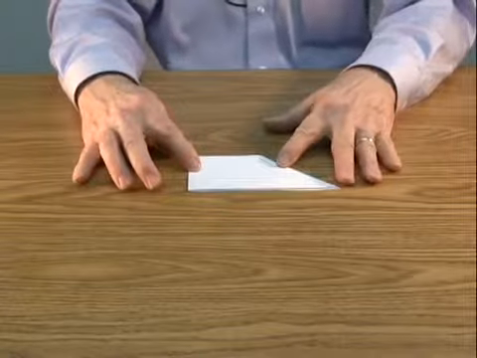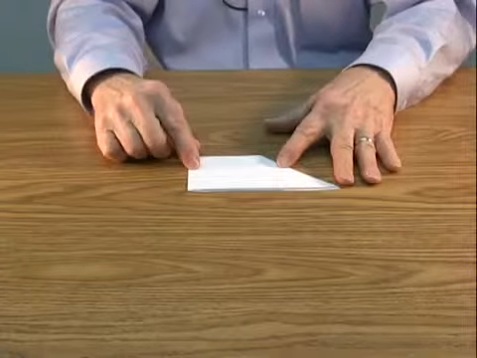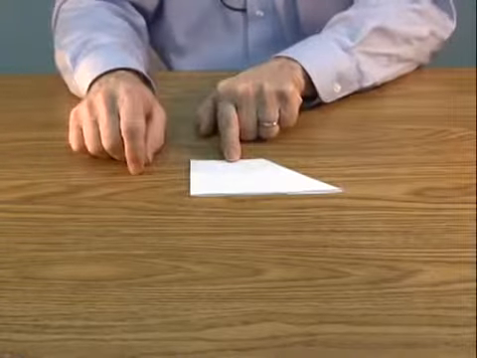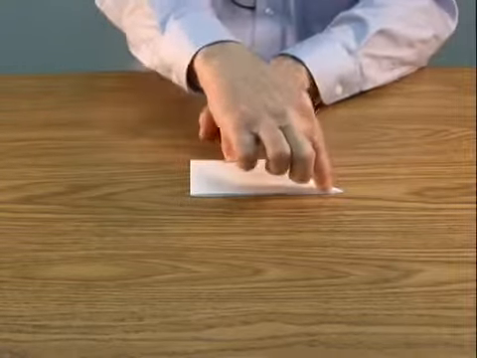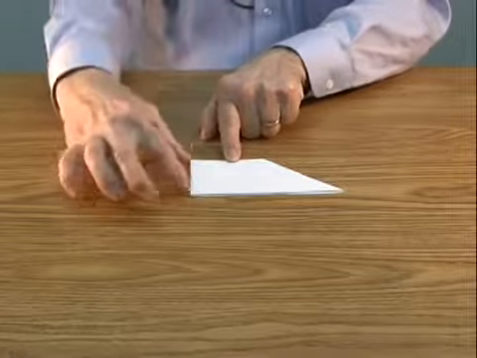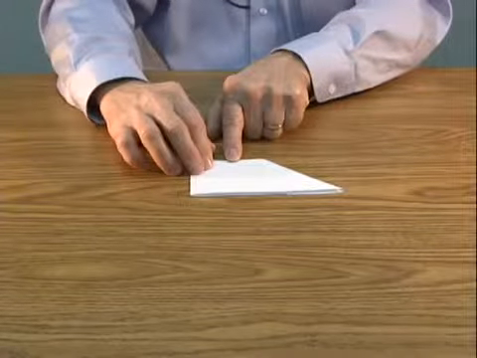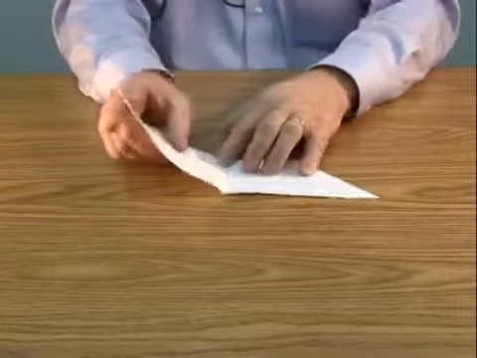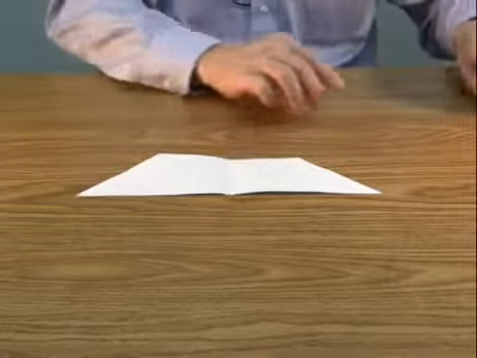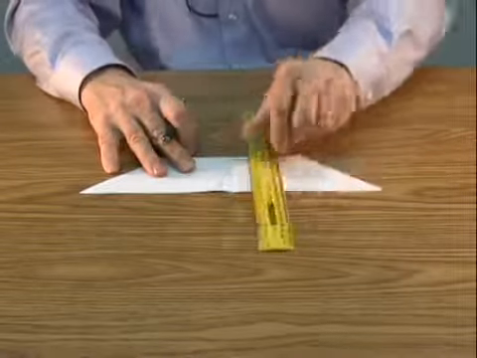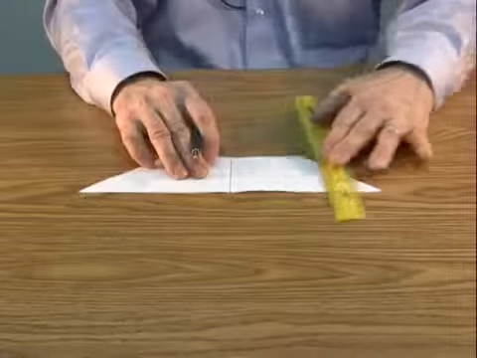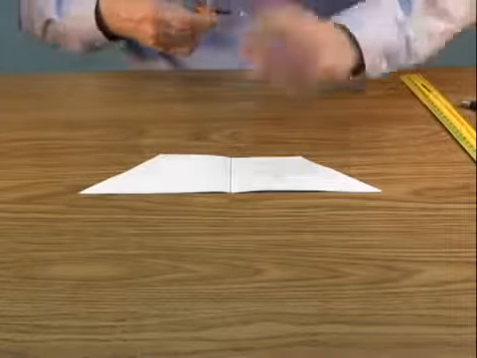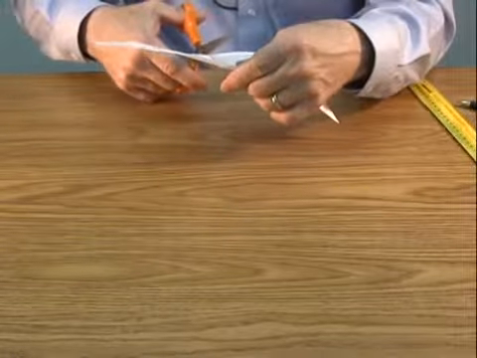And again, after I make my fold, I get a trapezoid. Remember, we talked about an isosceles trapezoid earlier. This one isn't isosceles. This trapezoid has an acute angle, an obtuse angle, and two right angles. If we unfold it, of course, we can draw the fold line, and you can see that when I cut this, what I'm going to have is two of those trapezoids.